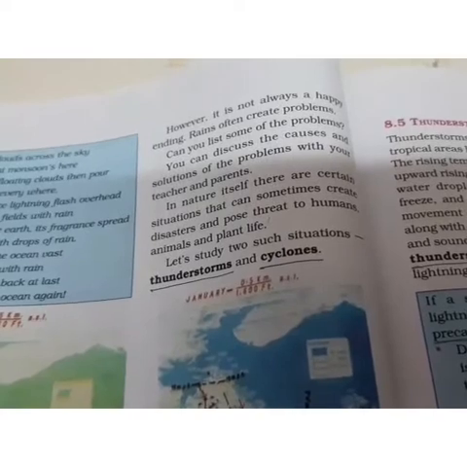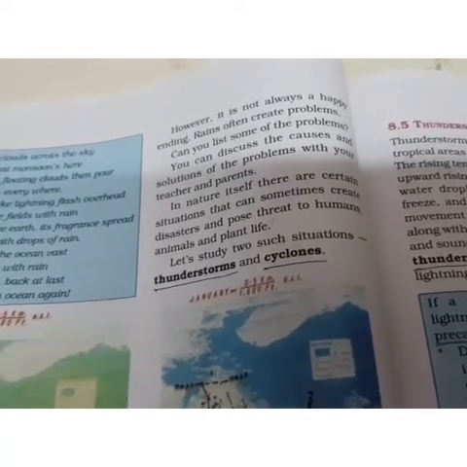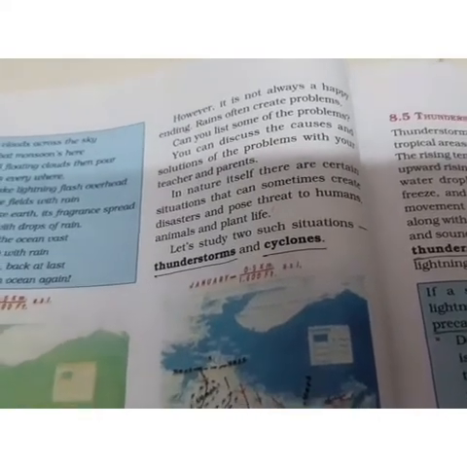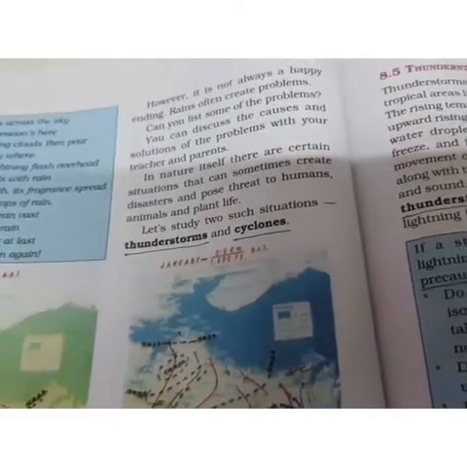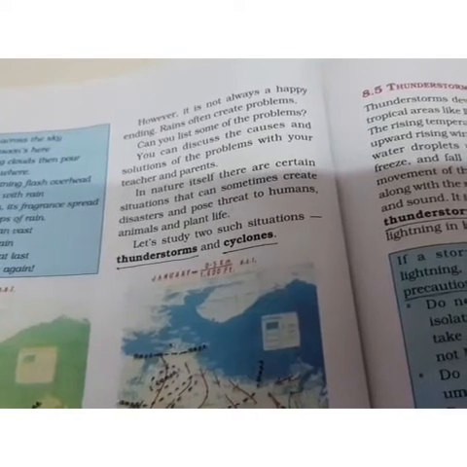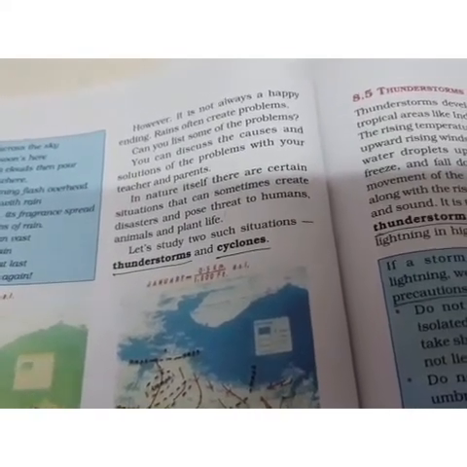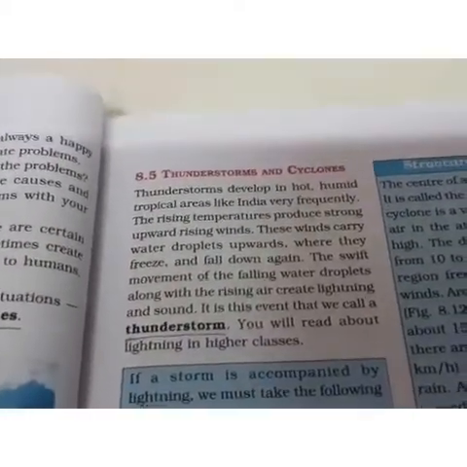So if it rains in a limit it is good, but once it starts raining heavily, it is not good for any one of us. So there are certain climatic conditions or situations where it starts raining too much. तो वो क्या दो situations हैं, उनमें से एक है thunderstorm और दूसरा है cyclone. Now we are going to study about these two. What is a thunderstorm and what is a cyclone?